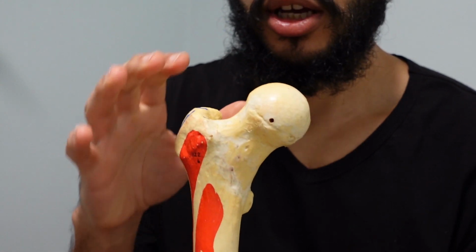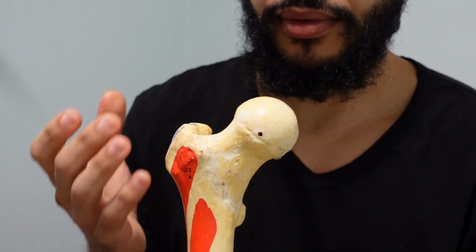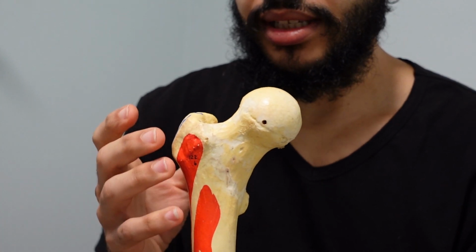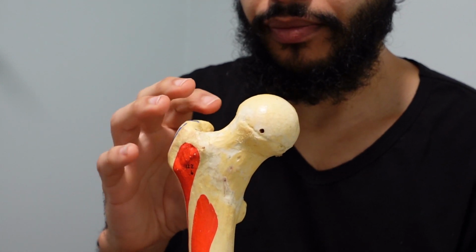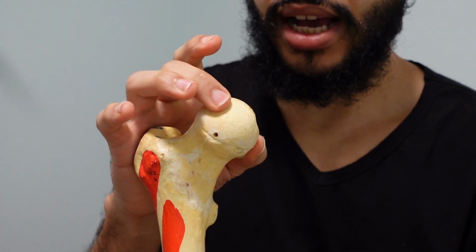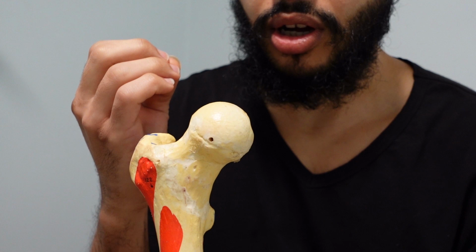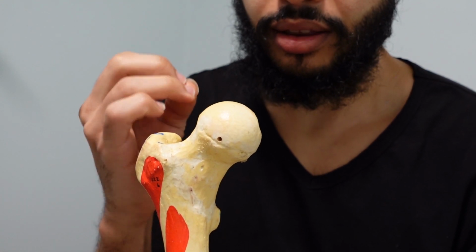Let's talk about it. So the femoral head, all bones obviously need blood supply to stay alive. Now, what happens is that as you get older, this artery to ligamentum teres that supplies the femoral head starts to get stenosed, right? So it starts to get closed off and there's not as much blood flow that can get through it.